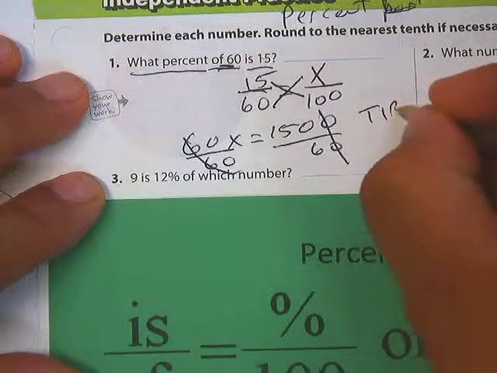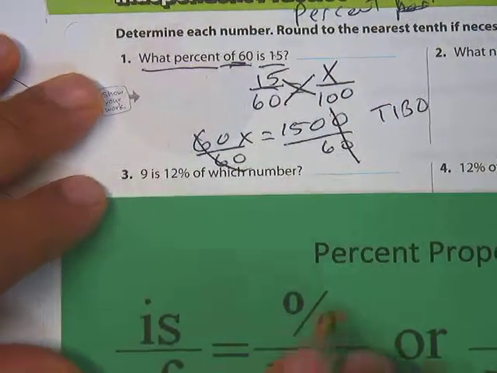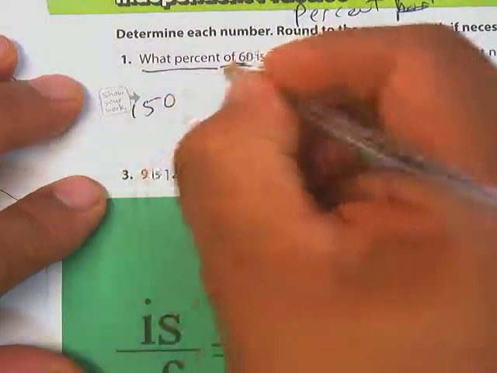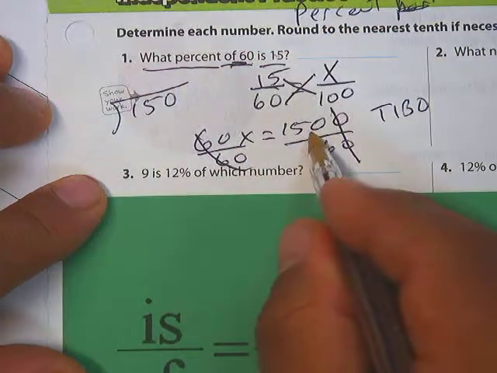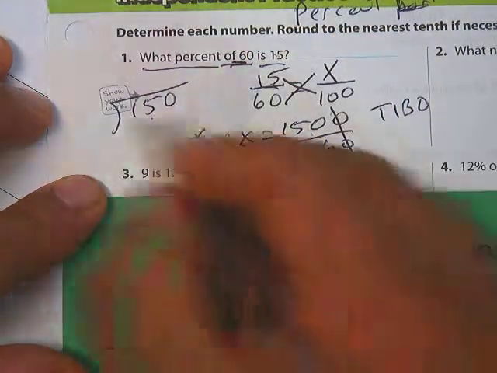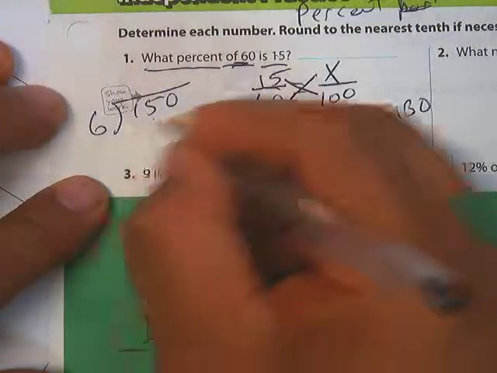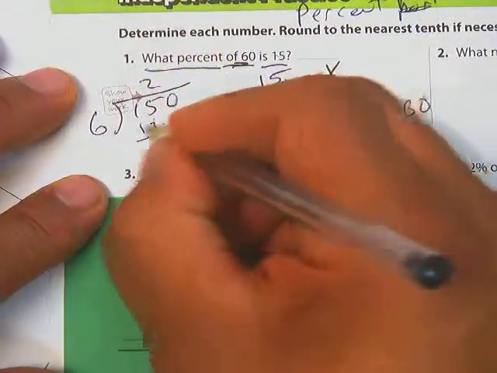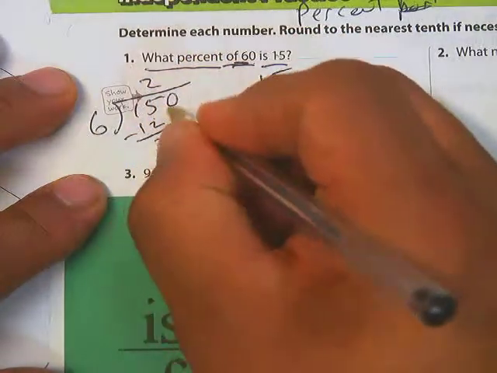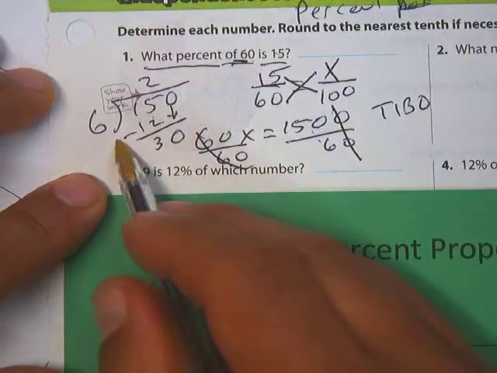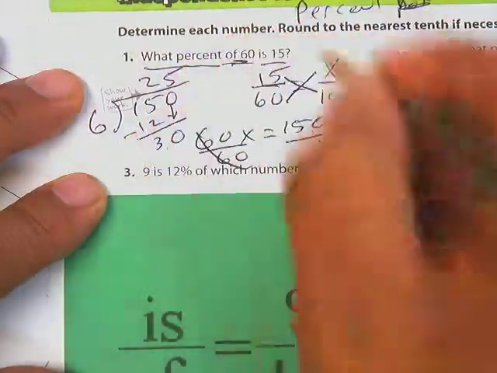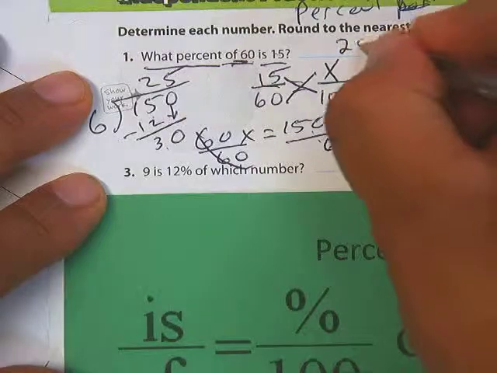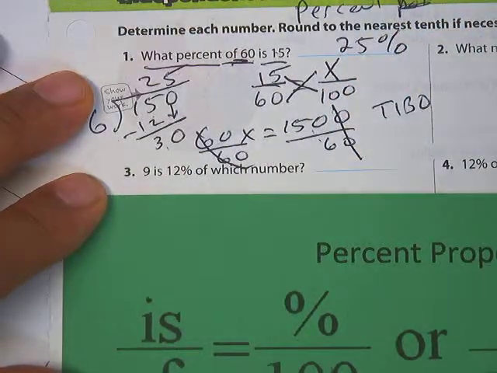Cancel a 0 out. And so you just use TIBO, top in, bottom out. And so you get 150. Top in, bottom out. 6 into 15 goes in twice. 15 minus 12 is 3. Bring down the 0. 6 into 30 is 5. And so the answer is 25%.